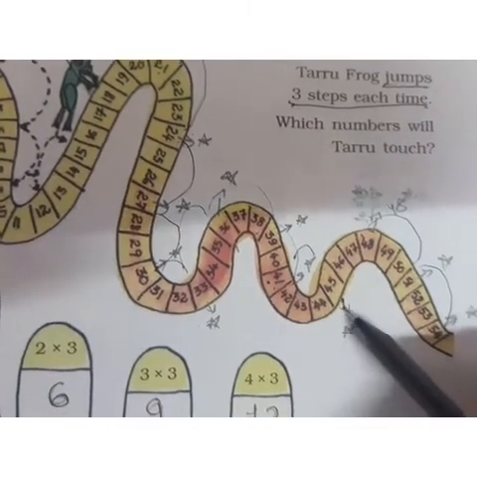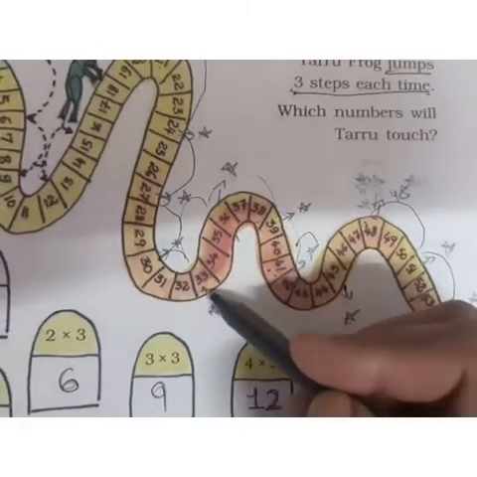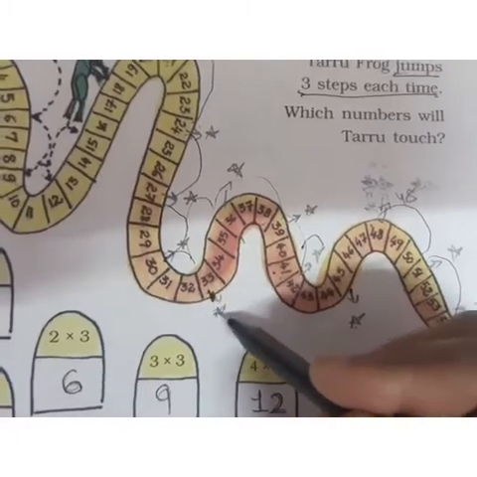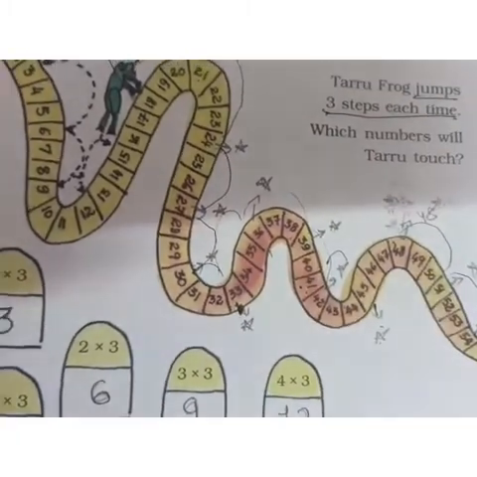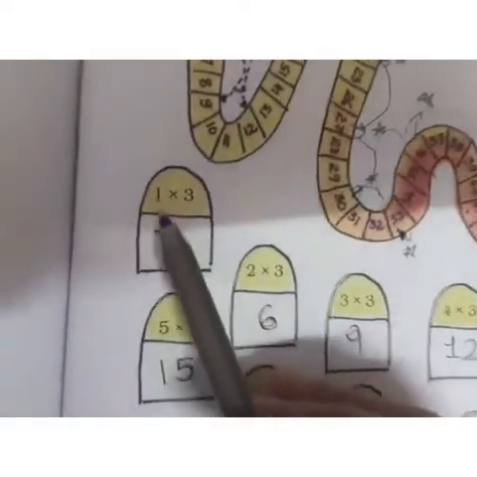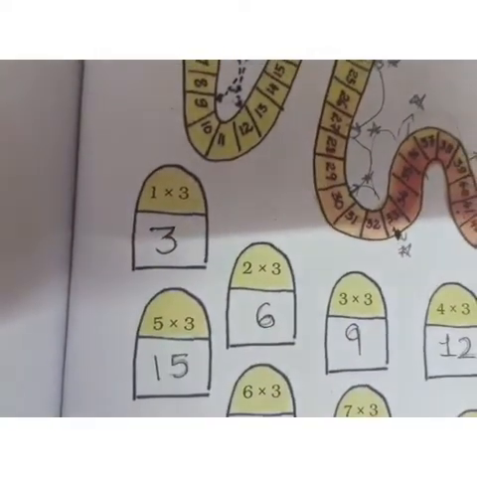You can see the stars are marked here. This shows the point of the jump. जहाँ जहाँ star mark किए हुए वो आपके jump के point हैं जहाँ तरु जो है jump करके 3 numbers skip करके आगे बढ़े हैं. So as you can see this whole table of 3 is given like this.